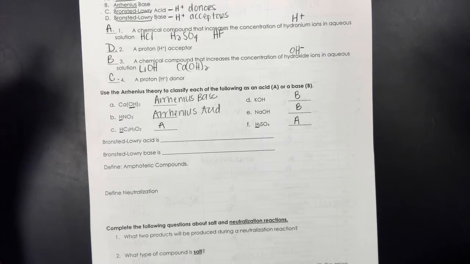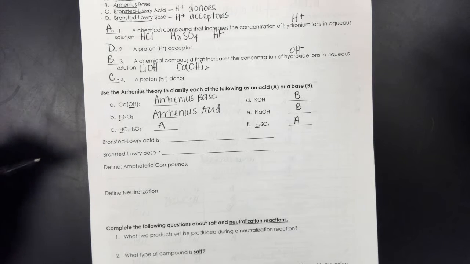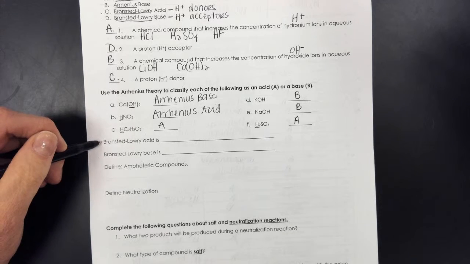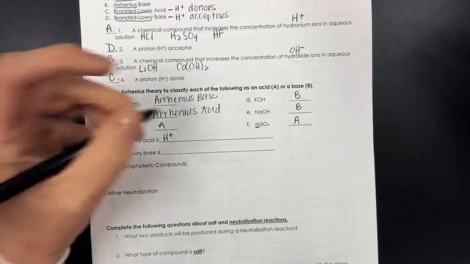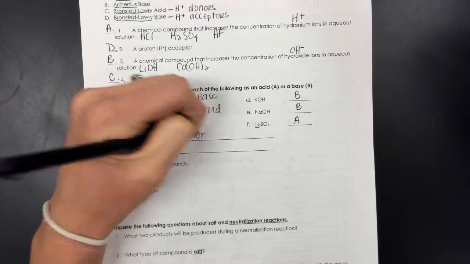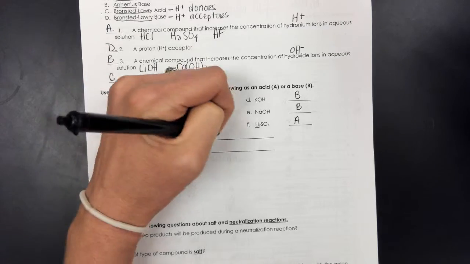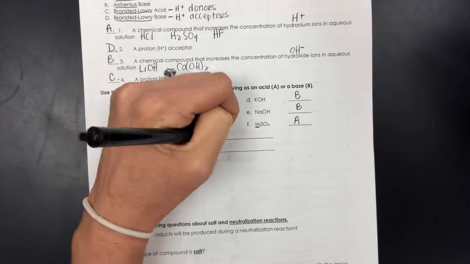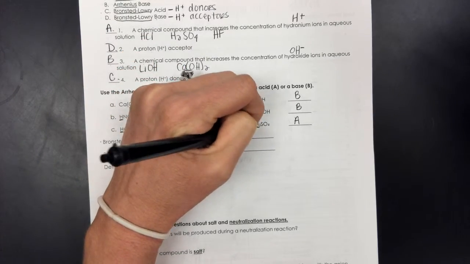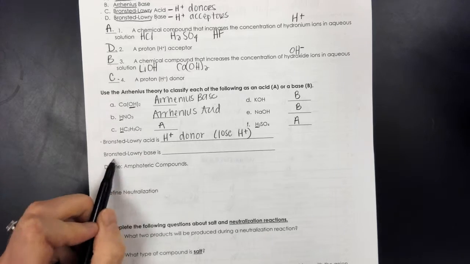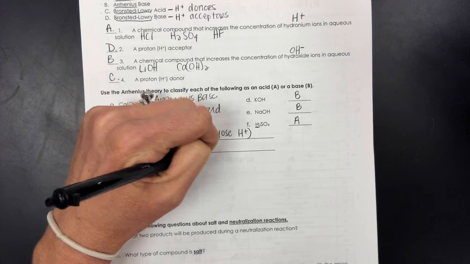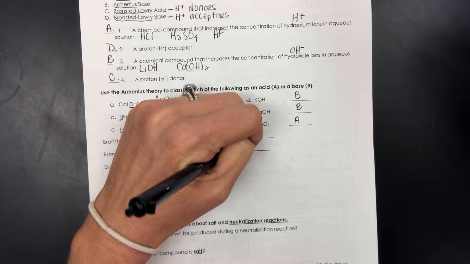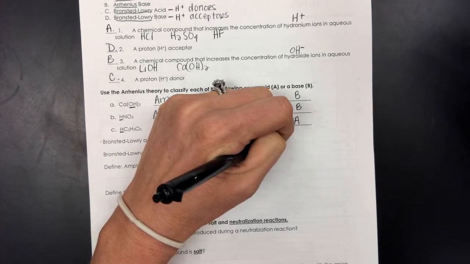So again, just to reiterate, a Bronsted-Lowry acid is a hydrogen donor. It's going to give away protons or hydrogens. It will lose hydrogens. And a Bronsted-Lowry base is a hydrogen acceptor. That means it's going to gain a hydrogen.